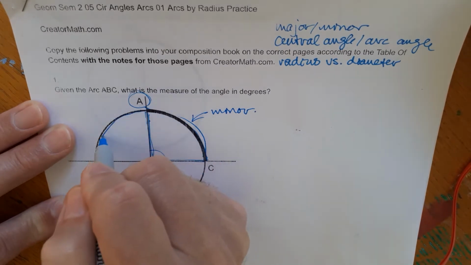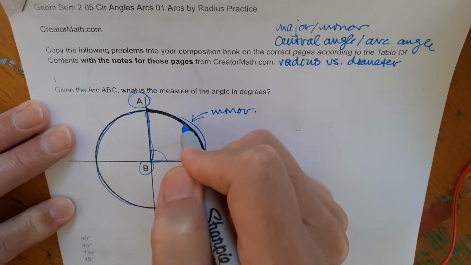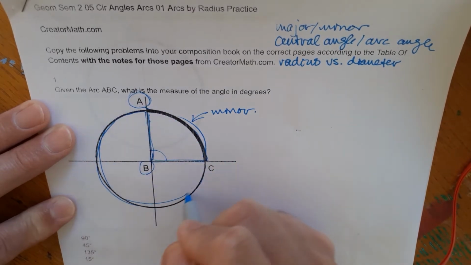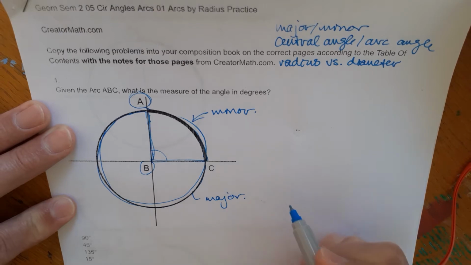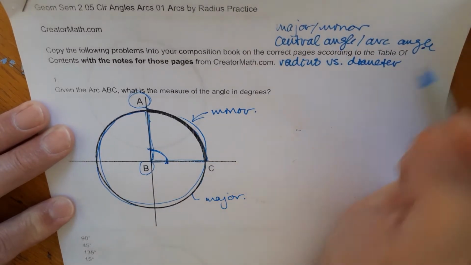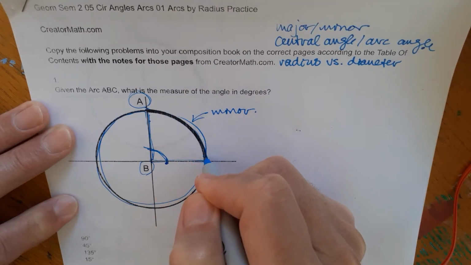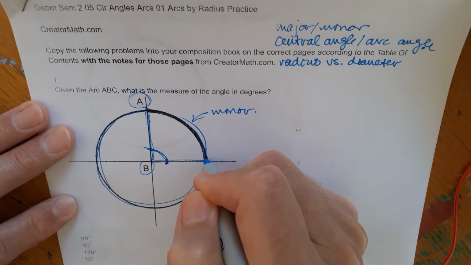This one on the other side, because there's always another one created when we say ABC, if we're talking about the minor arc here, there's another larger one created. This is going to be the major arc. And again, this is in the notes and a lot more information beyond that. There's a central angle here, and then there's an arc angle. So central angles here, arc angles around the outside of or on the actual circle.